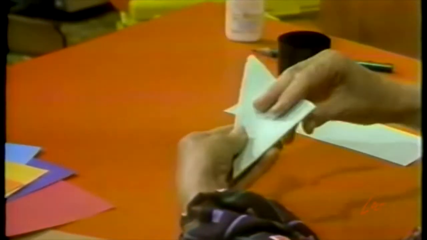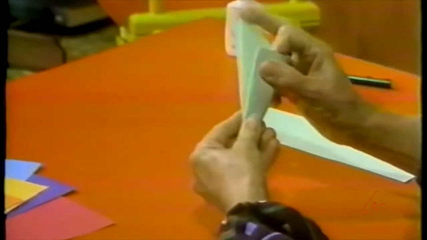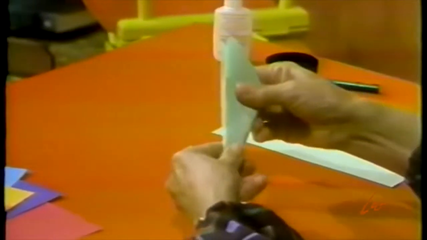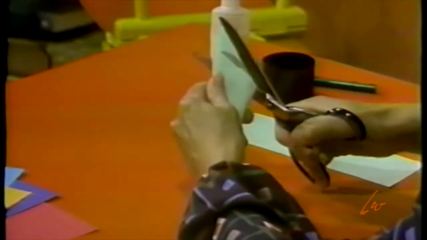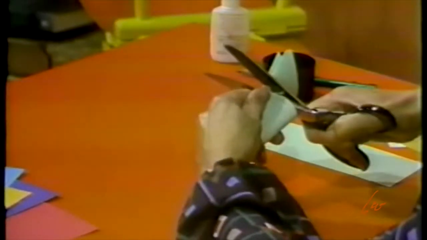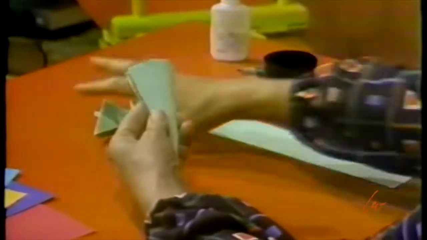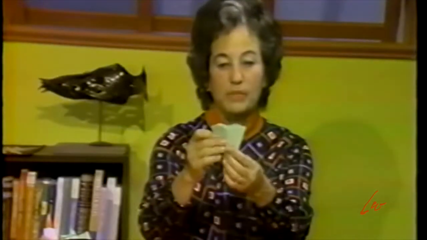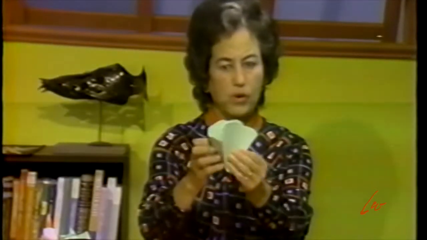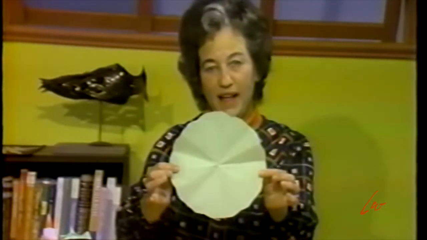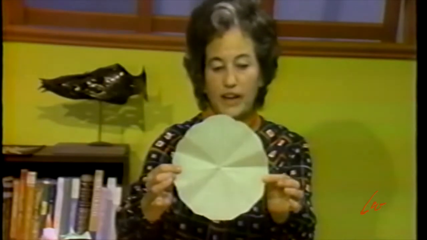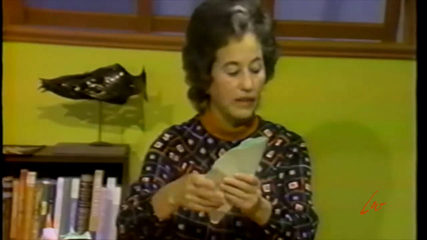And then fold it one more time. Remember when we had a cone? Then at this point you cut this to look kind of like a cone. Just curve it slightly. Do you think I'll have a round shape? Let's see. It won't be a perfect round shape, but it will be almost round. So if you're trying to cut a round shape, this is one way to do it.